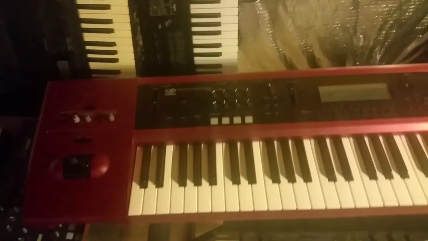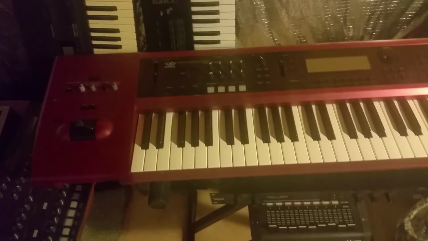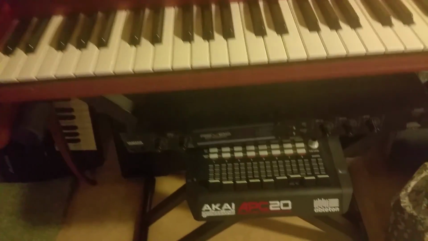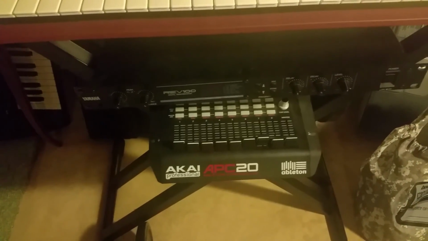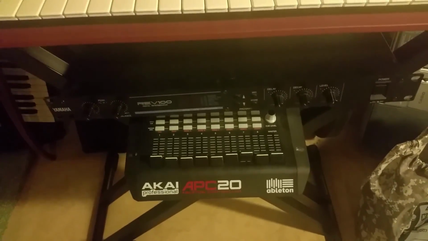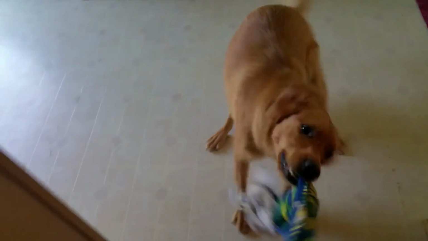Woo! Uh-oh. A Karma. Oh my gosh. Look at this crazy beast. Amazing MIDI functions. Look below. We got another reverb unit. Yamaha. Amazing sounding reverb unit. Akai APC20. Maybe I do something with that. Oh no. Crazy. And remember, my friends, don't ever tread on me because I'll F you up. That's right.